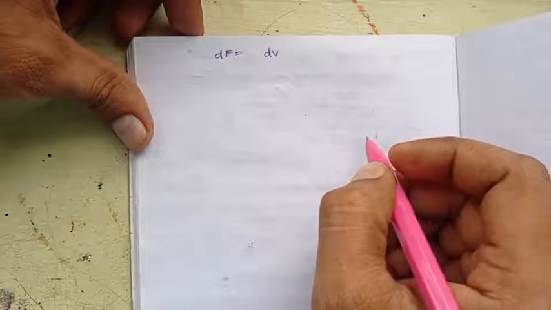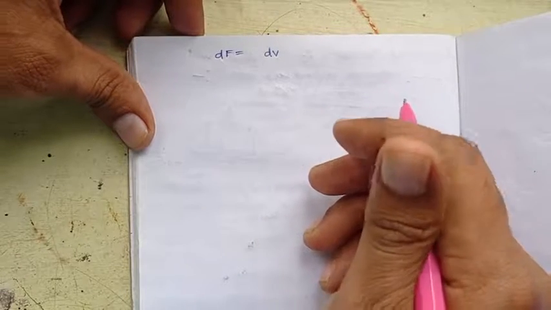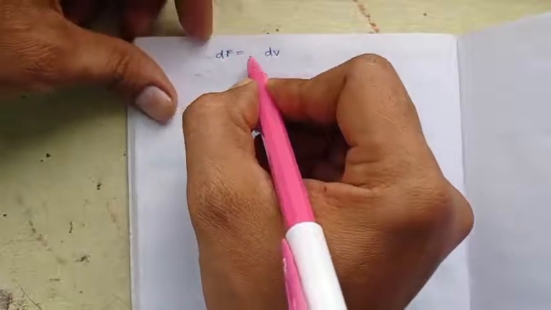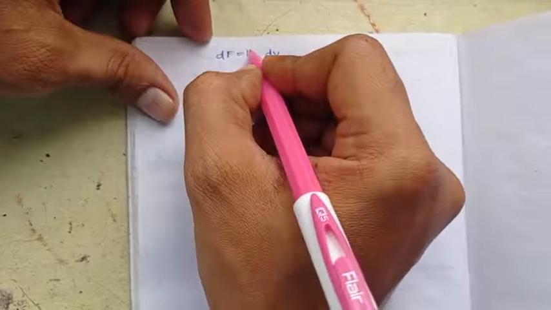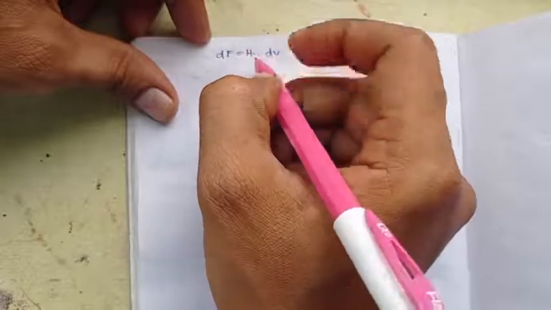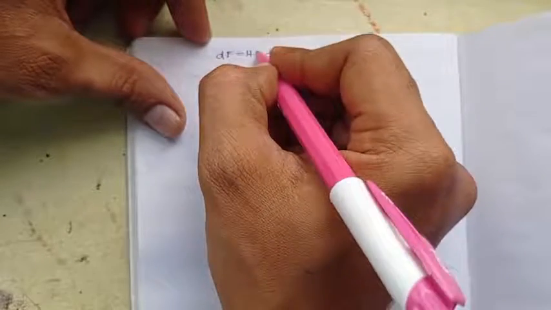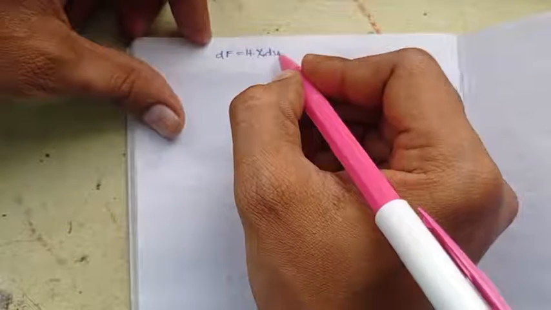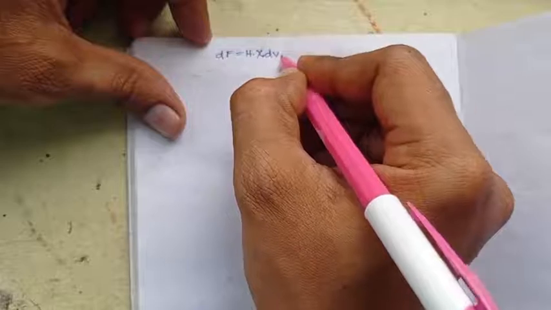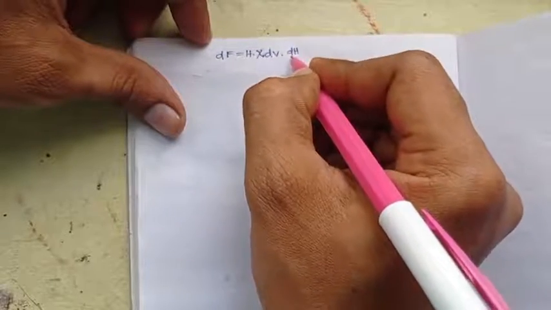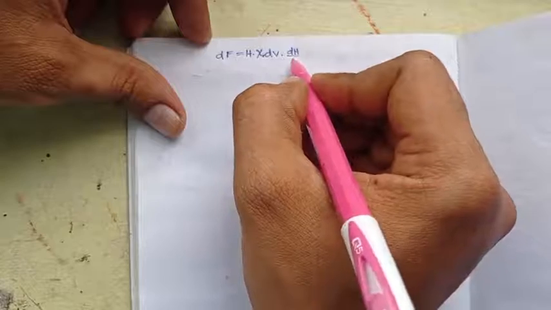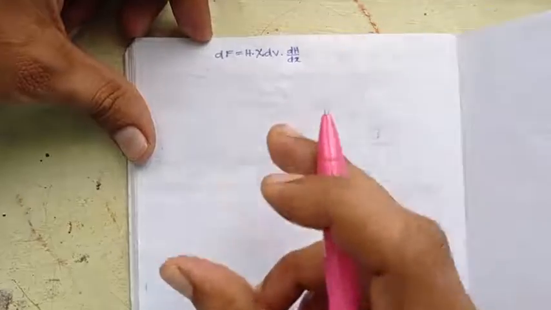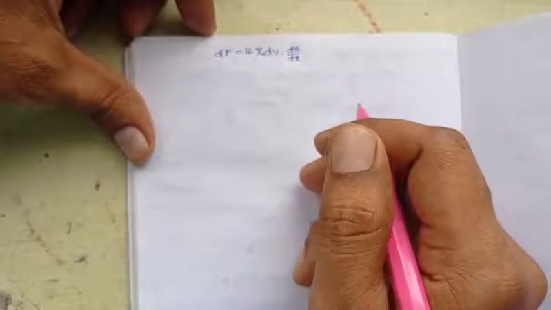If we consider a small amount of force applied on a small volume of sample, that could be equal to the product of the applied external magnetic field and the sample volume susceptibility, and the small volume, multiplied by the change in magnetic field with respect to the change in height of the sample that you fill in the sample tube, right?